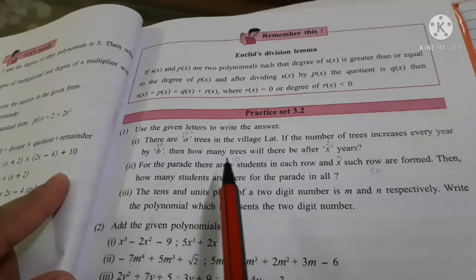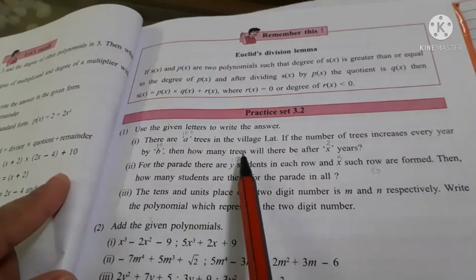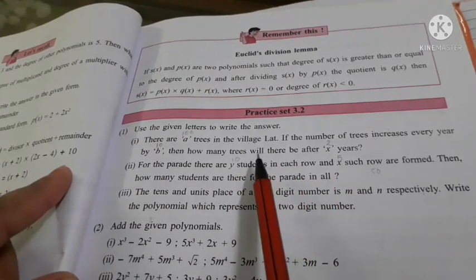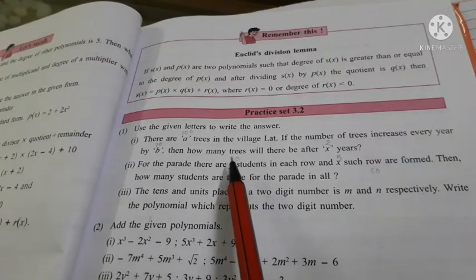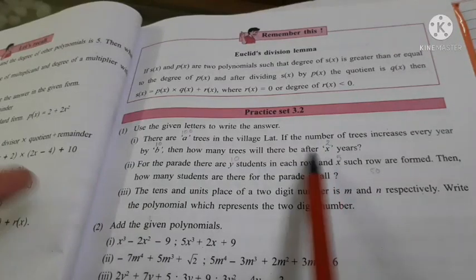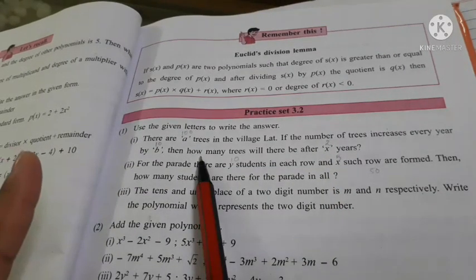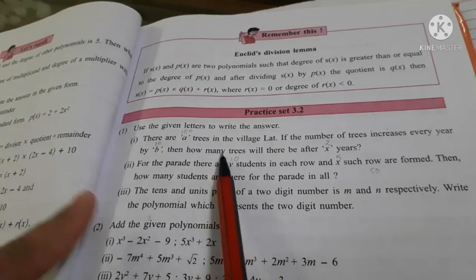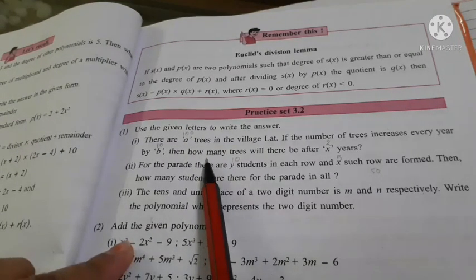If I ask how many trees you will get after 2 years, we know that in 1 year 10 trees are increased, so for 2 years, 10 plus 10 you will get 20, so total increased trees are 20.